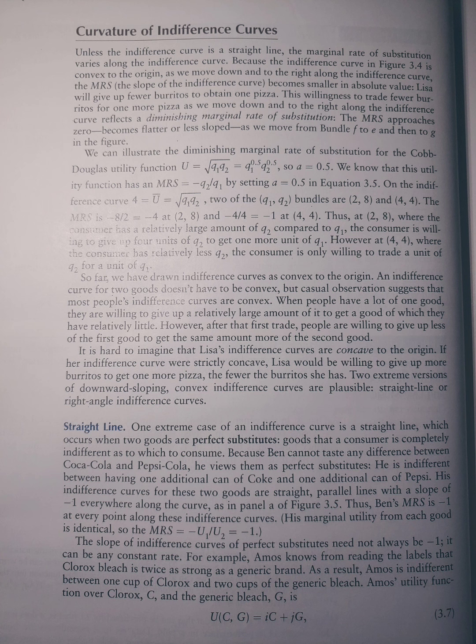So far, we have drawn indifference curves as convex to the origin. An indifference curve for two goods doesn't have to be convex, but casual observation suggests that most people's indifference curves are convex. When people have a lot of one good, they're willing to give up a relatively large amount of it to get a good of which they have relatively little. However, after that first trade, people are willing to give up less of the first good to get the same amount more of the second good.